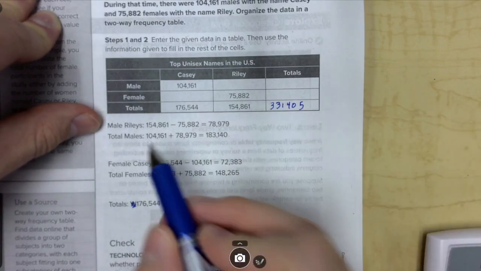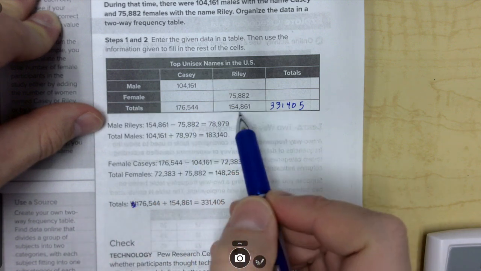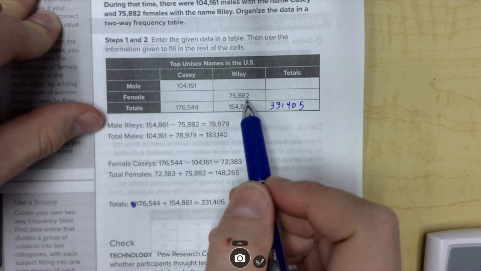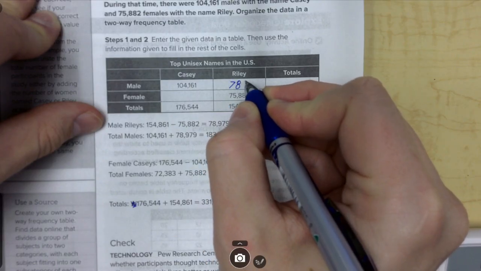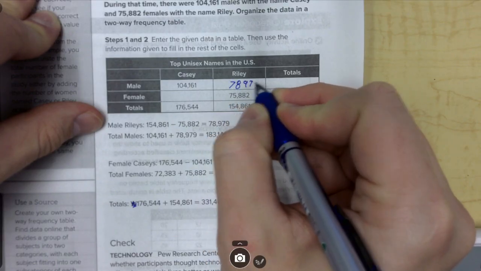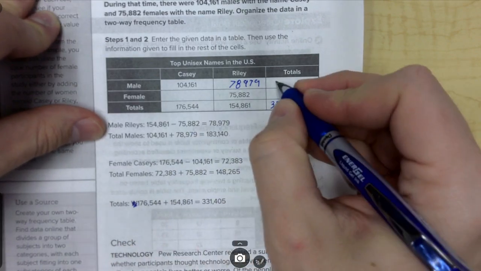Oh, we should go through everything. So for male Rileys, we're using the total number of Rileys and subtraction to get 78,979.